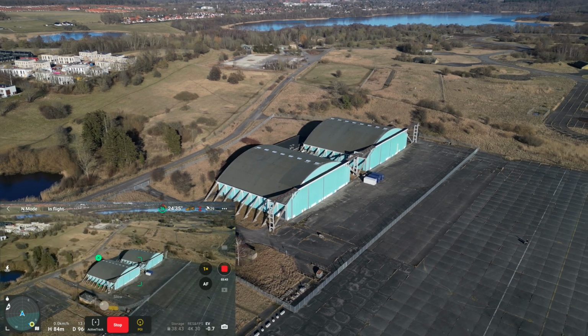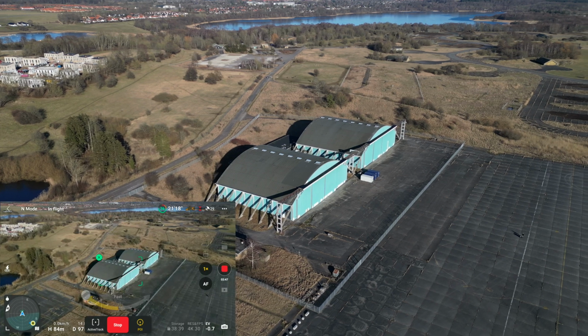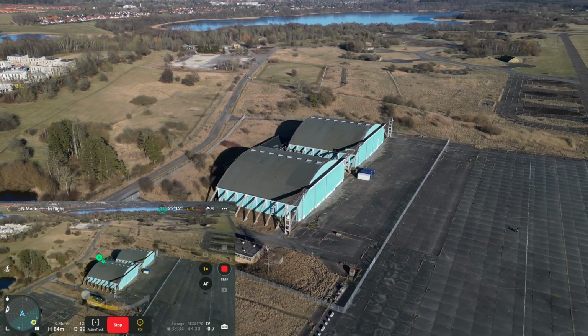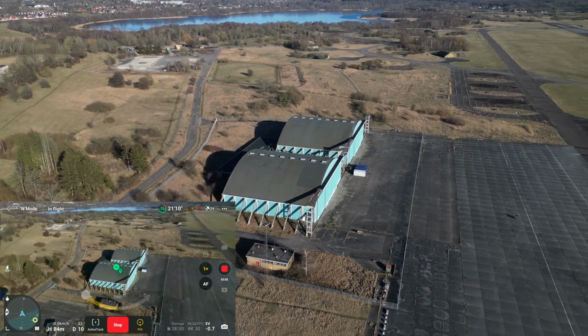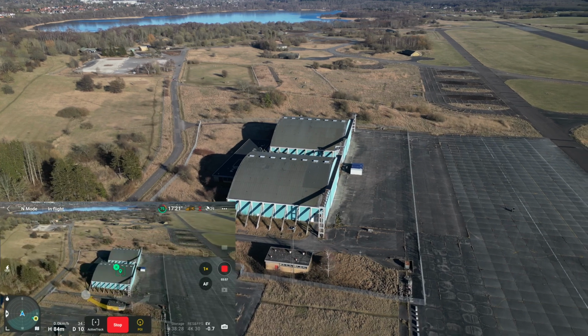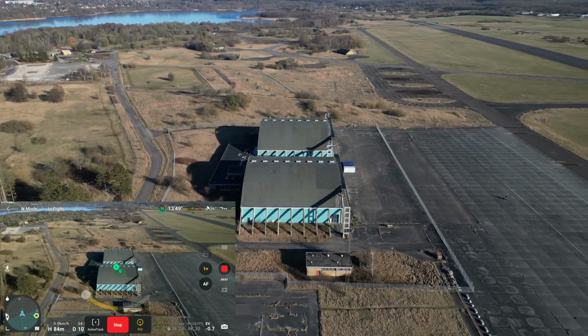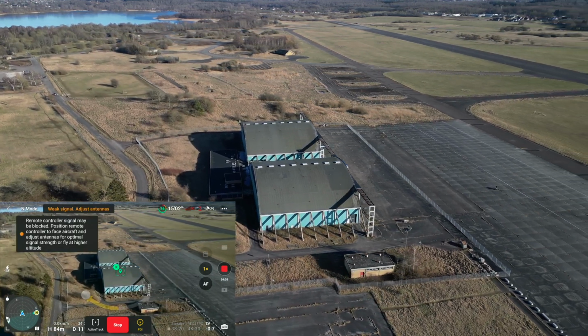Maybe we should put up the speed a little bit here, because when we are far away from our object, putting some speed to the motion will help. But these are all the hangars for some of the aircraft that were used out here, that were flying back and forth on this landing field.